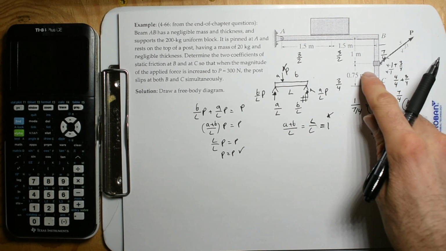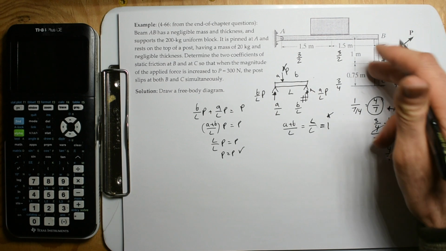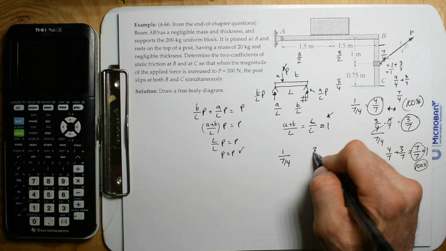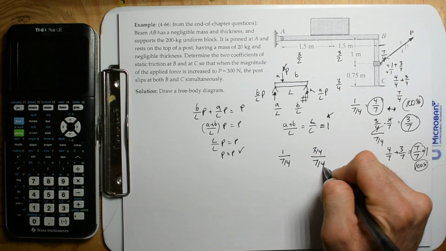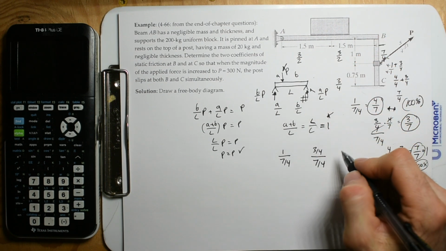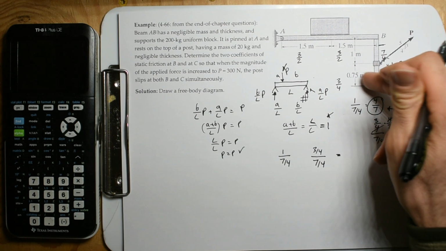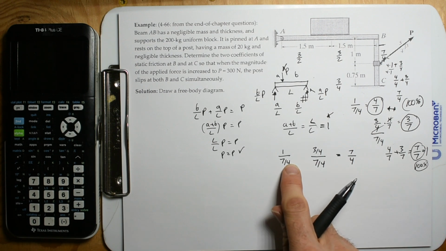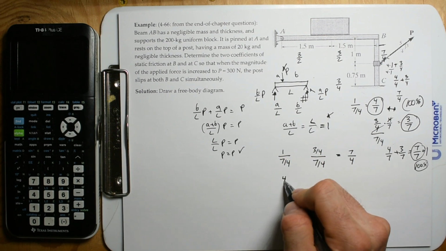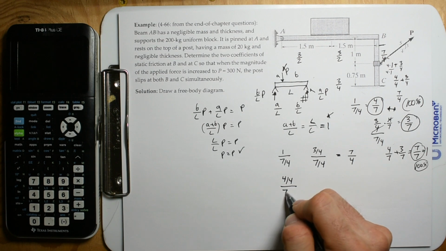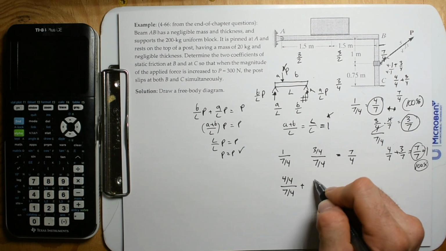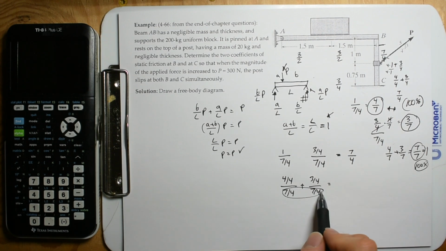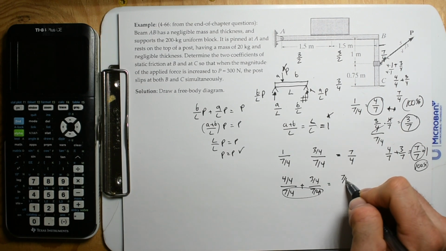But I'm going to do one more double check. I said this was the total length, and I had a ratio of 1 divided by 7/4, and also a ratio of 3/4 divided by 7/4. If I added these up, I should get the total length, which is 7/4. So let's do that. This 1 could be considered 4 divided by 4, 7/4, plus 3/4, 7/4, you know what I mean? And then we have denominators that are the same, and so we can say this is 7/4.